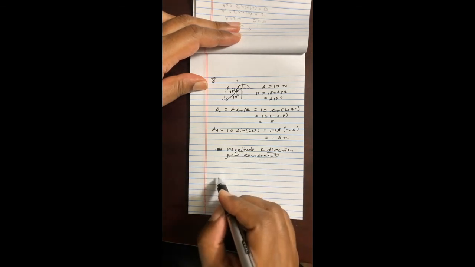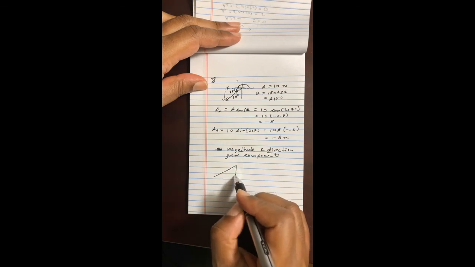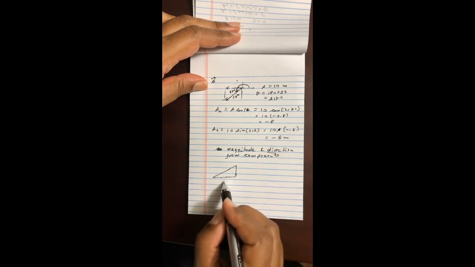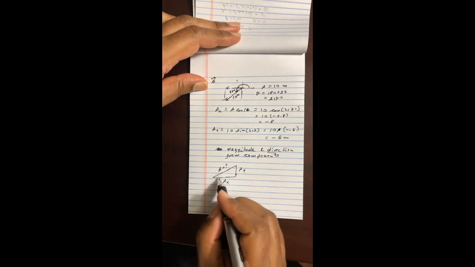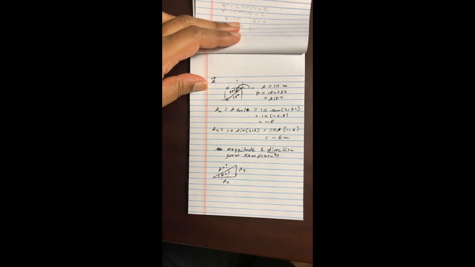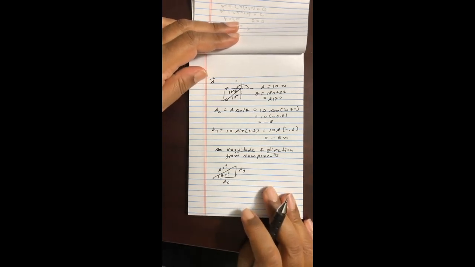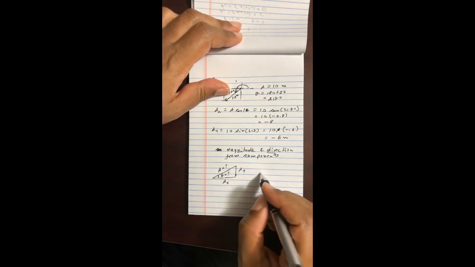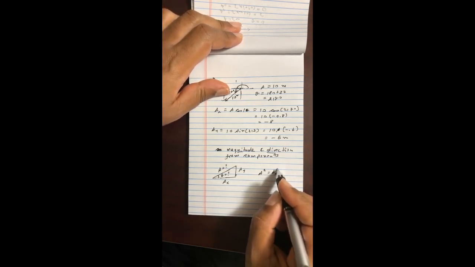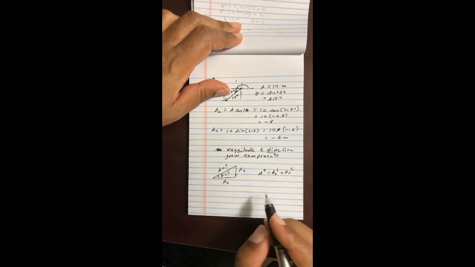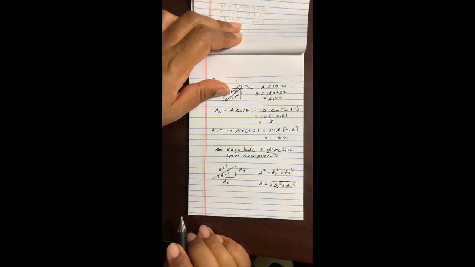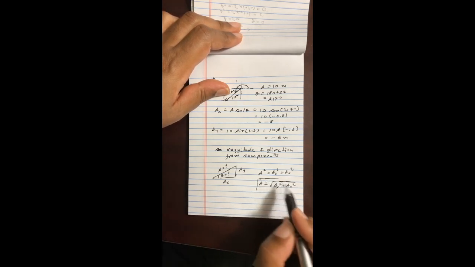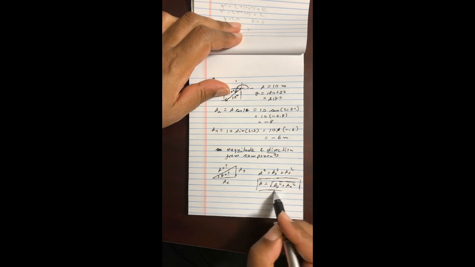Now suppose we know the components, ax and ay. The question is, how do you find the magnitude and the direction if you know the components? For magnitude we can just use the Pythagorean theorem. We have a squared equals ax squared plus ay squared. So that gives us the magnitude equals the square root of ax squared plus ay squared. We can calculate the magnitude using this formula if we know the components of the vector.